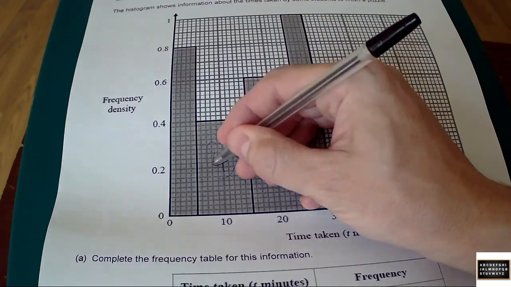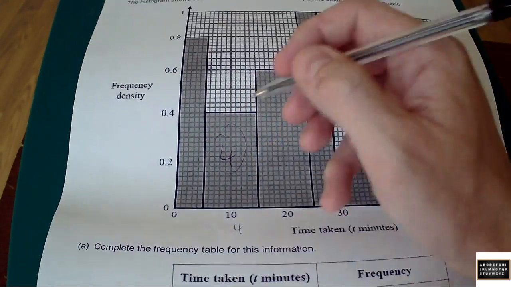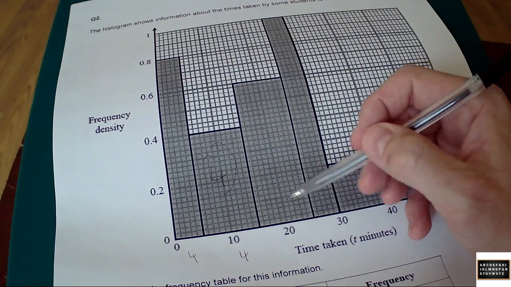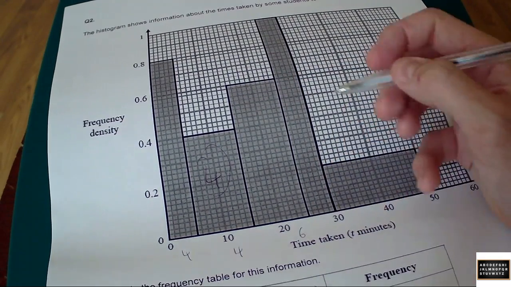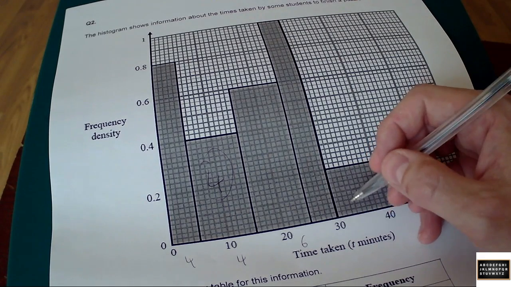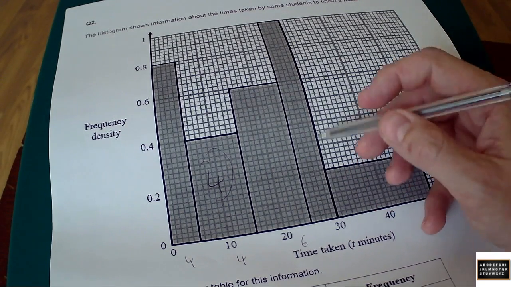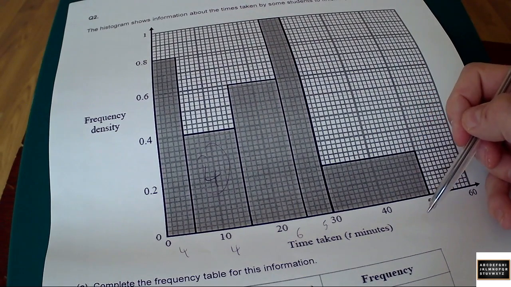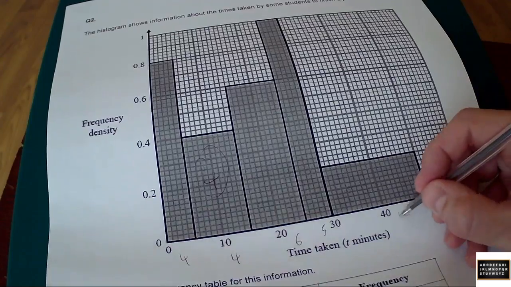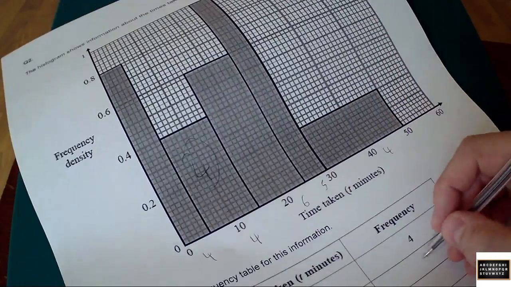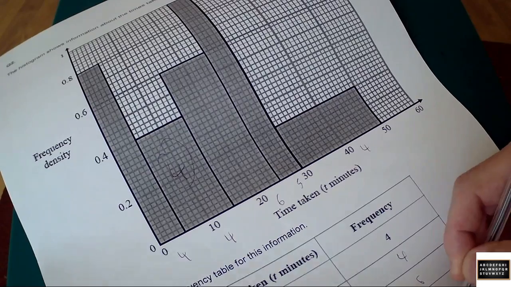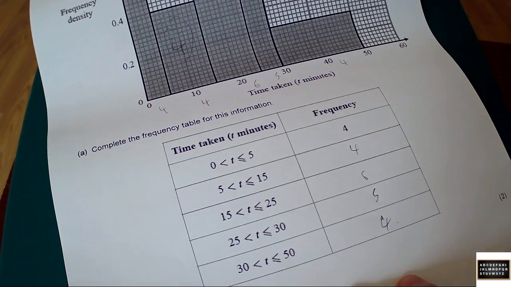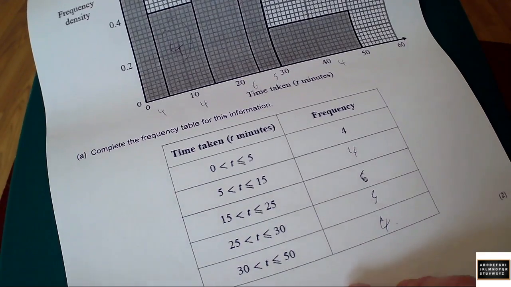I hope you can see that. So 4. Might write it underneath just in case you can't see it. This is 4 in the beginning here. This is 15 to 25, so that's 10 wide and 0.6, so again that's 6. This here is going to be 25 to 30, so that's 5 wide, and then times the 1, so that's 5. And then this is 20 wide, with 0.2, so 20 times 0.2, that's 4. So it's going to be 4, 4, 6, 5, and then 4 down here. So all those calculations, really easy to do, just focus on area.